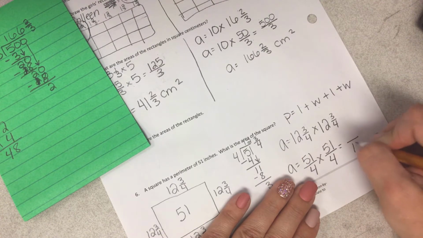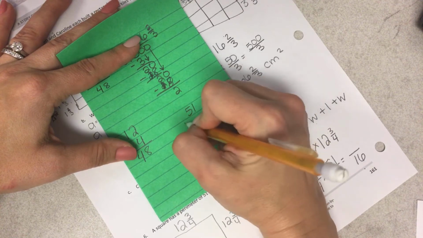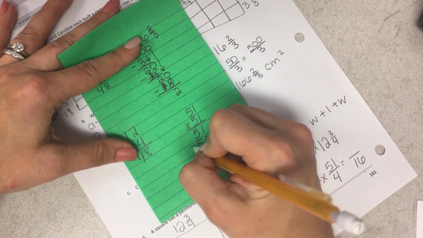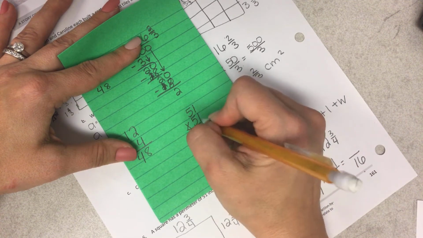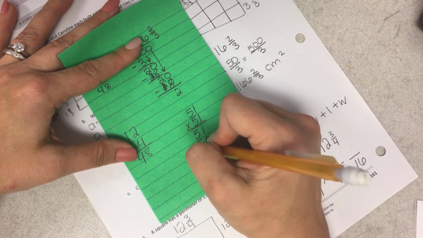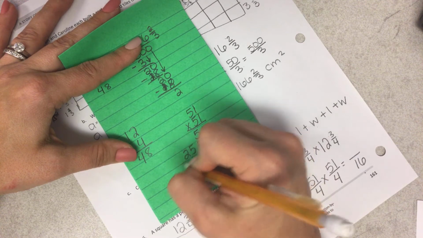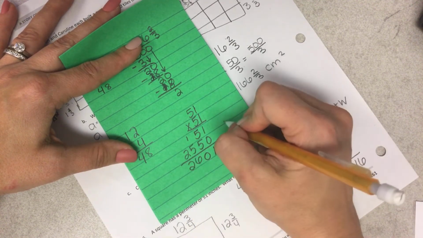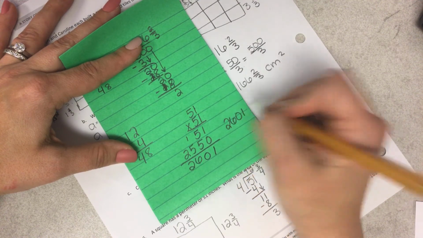I know my denominator is going to be 16, so I need to do 51 times 51. It's 1 times 1, 5, 0, 5, 25 equals 1, 0, carry the 1, 6, 2. So 2601.